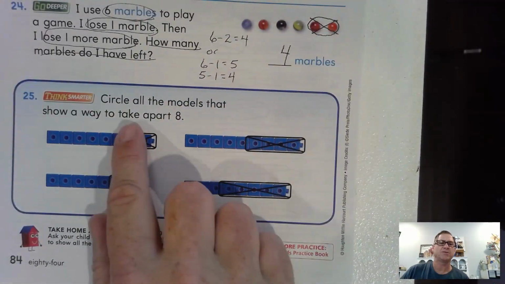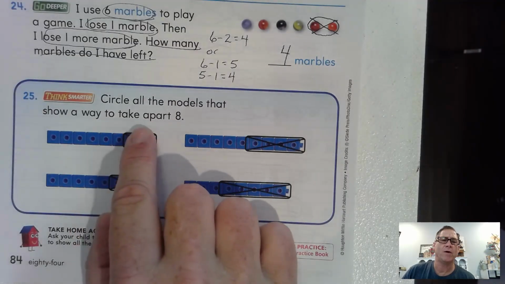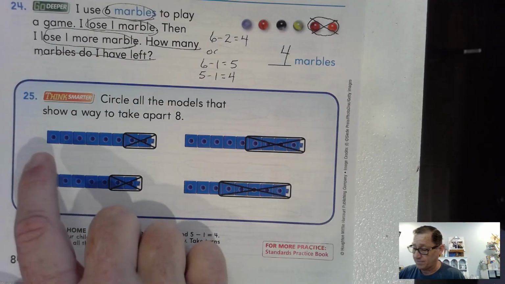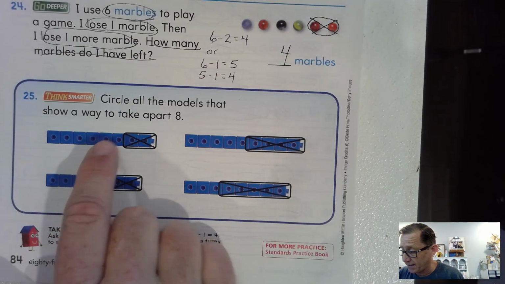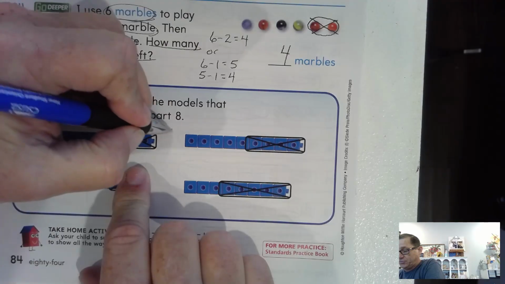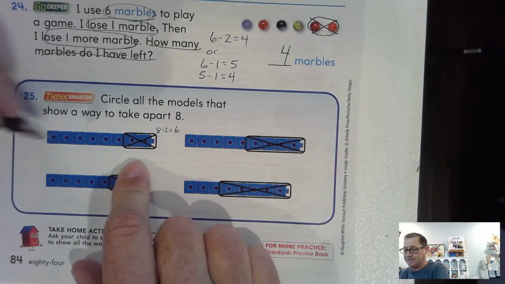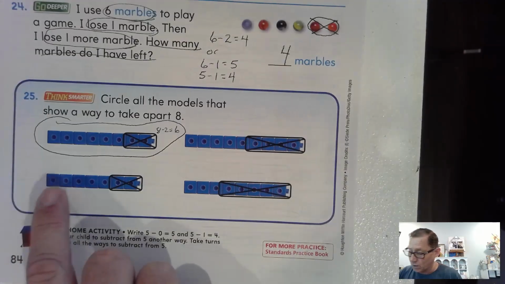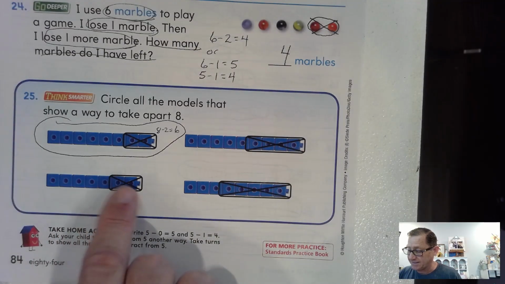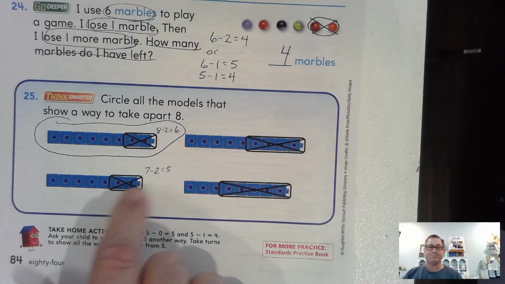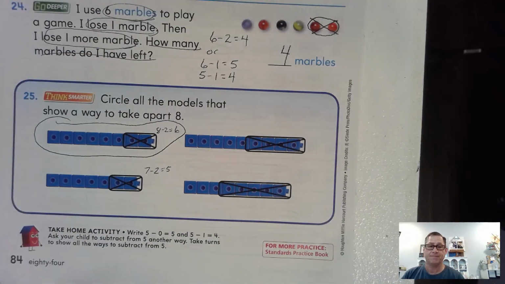Number 25. Circle all the models that show a way to take apart 8. Well, first off, we've got to have an 8, right? 1, 2, 3, 4, 5, 6, 7, 8. That would work. This is 8 minus 2, which is 6. So that one works. 1, 2, 3, 4, 5, 6, 7. That's 7 minus 2 is 5. That's not going to work, right? It has to be 8.